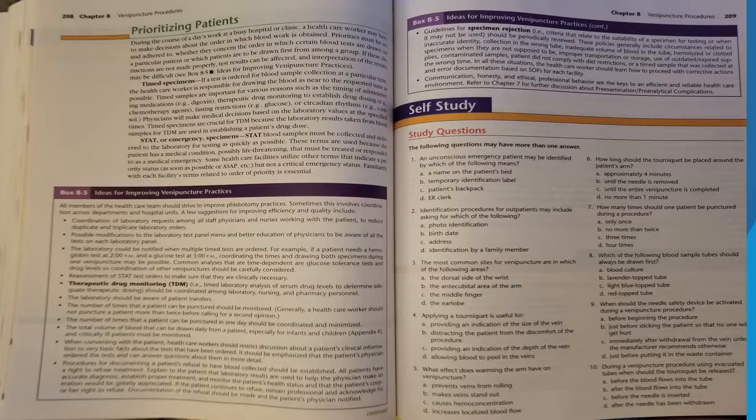In all these situations, the healthcare worker should learn how to proceed with corrective actions and error documentation based on SOPs for each facility. Communication, honesty, and ethical professional behavior are keys to an efficient, reliable healthcare environment. Refer to Chapter 7 for further discussion about pre-examination, pre-analytical complications. This concludes Chapter 8.